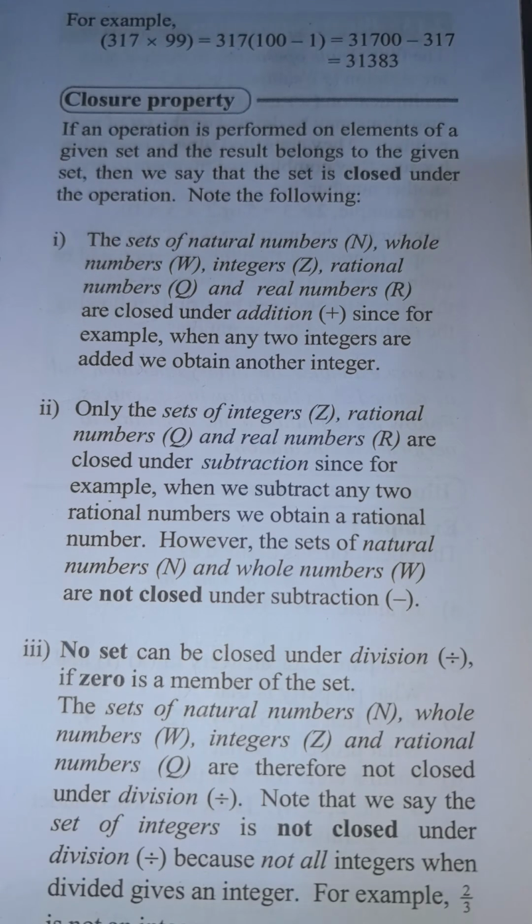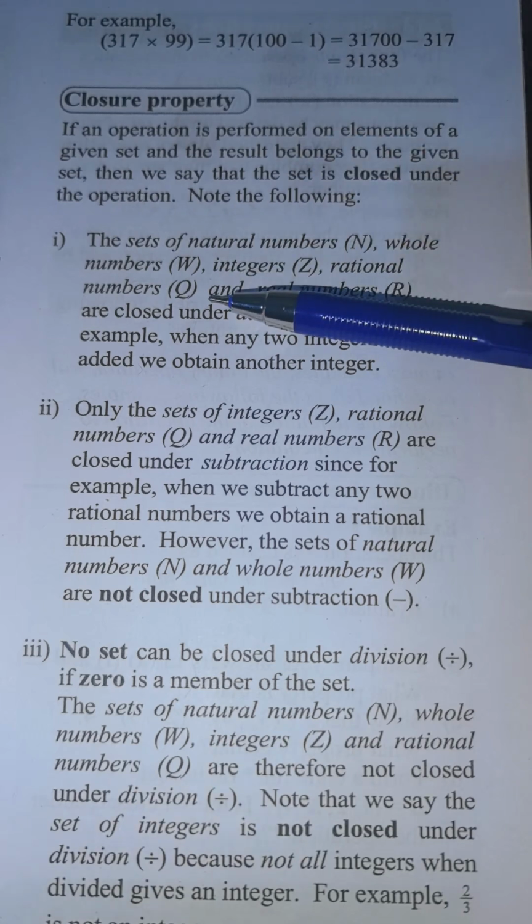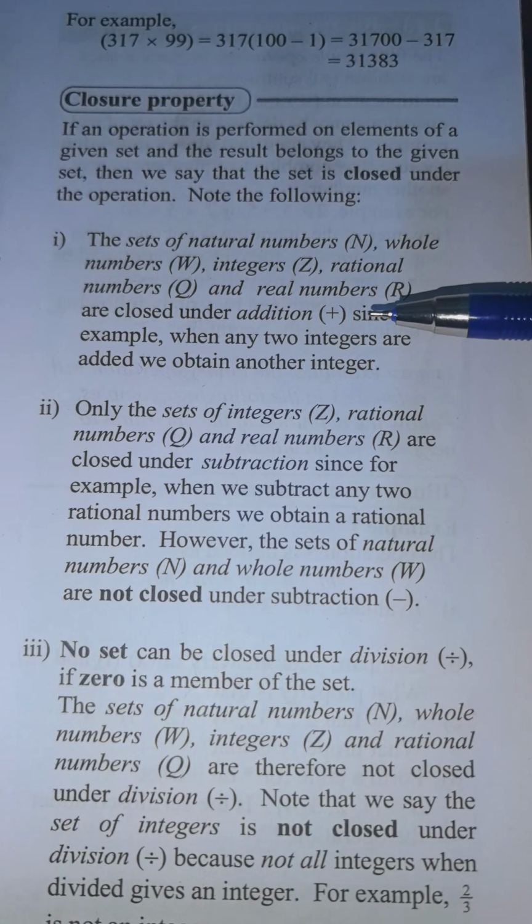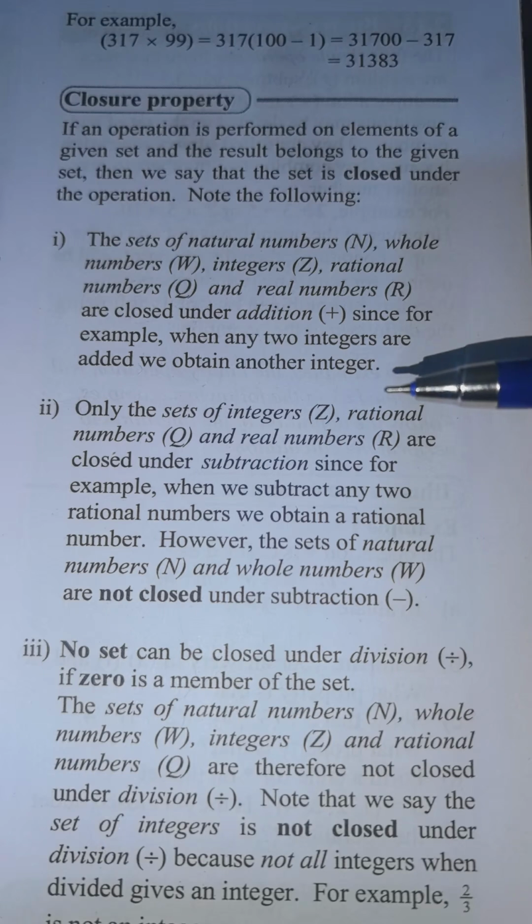Note the following. I, the set of natural numbers N, whole numbers W, integers Z, rational numbers Q, and real numbers R are closed under addition. They are closed under addition, right? Since, for example, when two integers are added, we obtain another integer.